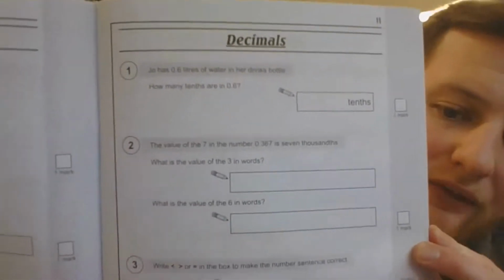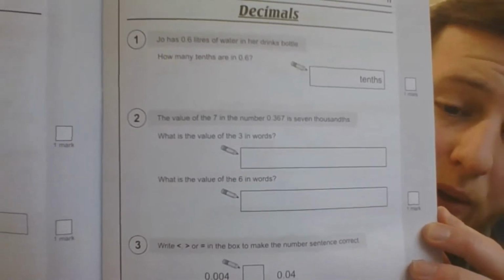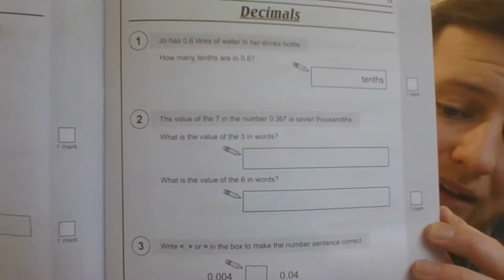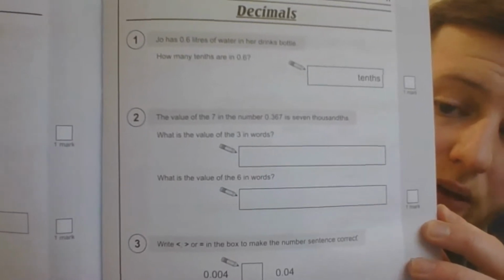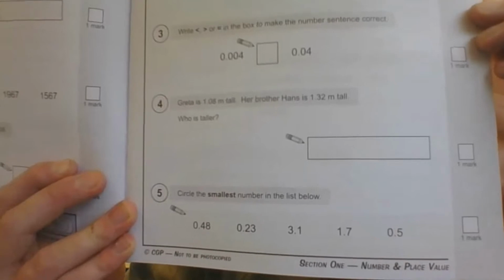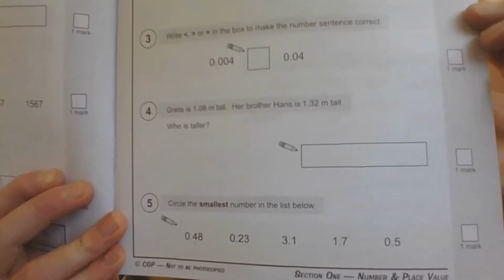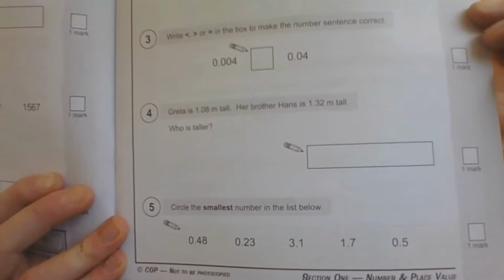Page 11. There are the first 2 questions. Don't forget, if you're doing this at home and you haven't got this book, perhaps pause this video now and answer these 2 questions. There are 3 more questions on there. Again, if you're working from home and you haven't got this booklet, please pause this video and answer the questions.